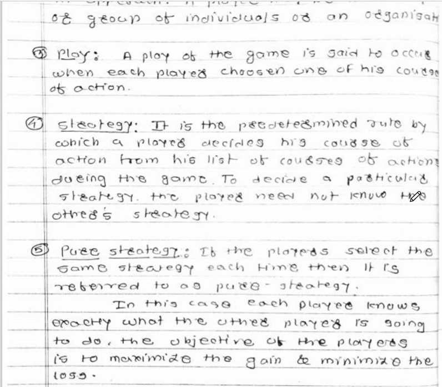To decide a particular strategy, the player does not know the other player's strategy. Strategy means the techniques, the steps a player will use to win the game. So there are different types of strategy.